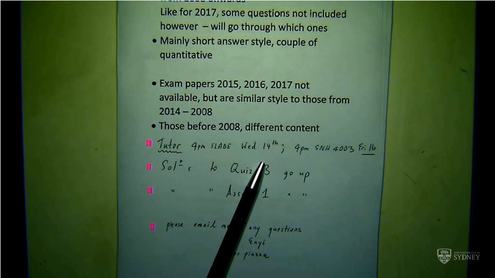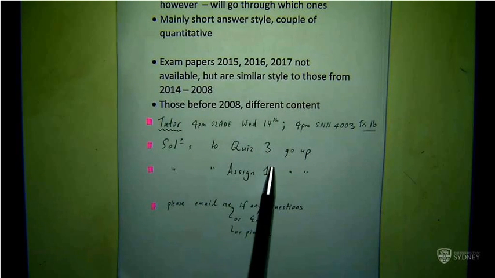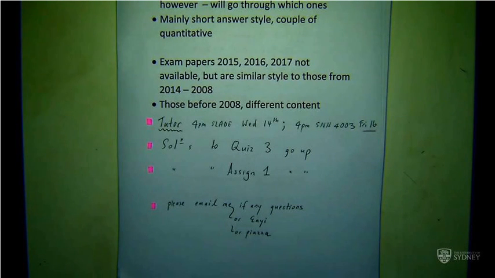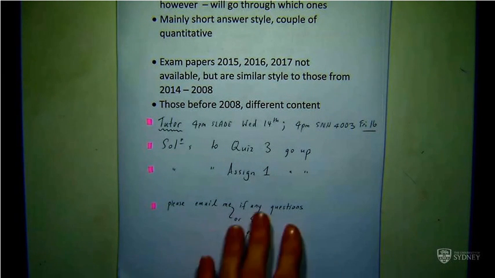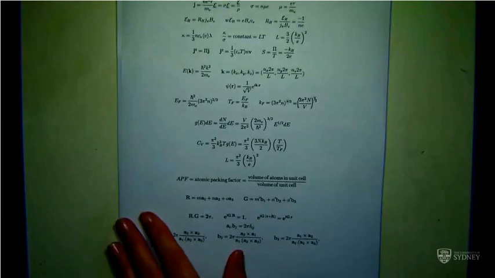All of the solutions to quiz 3 and assignment 1 will be put up on Canvas as soon as possible, probably today. And I just want to emphasize, if you have any questions at all about the exam or other questions, please email me anytime, or on Piazza. If I'm not in person, I should be able to answer by email.